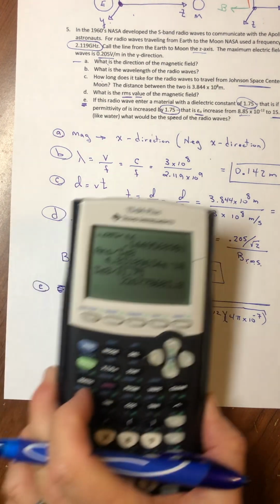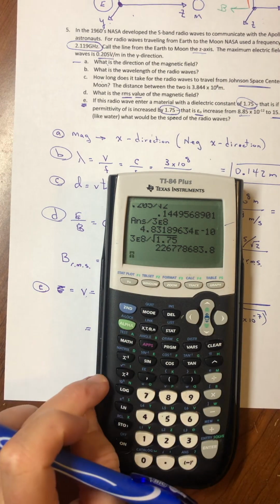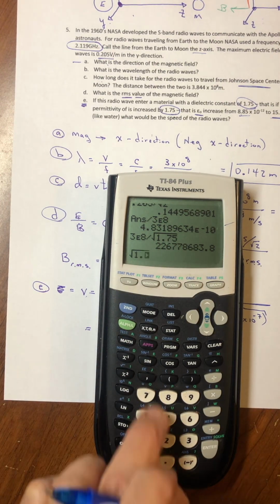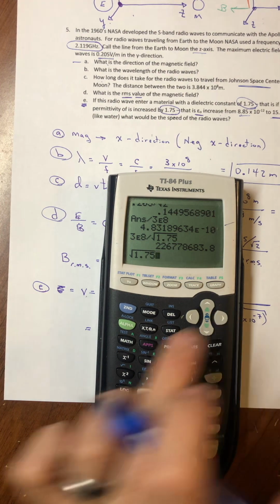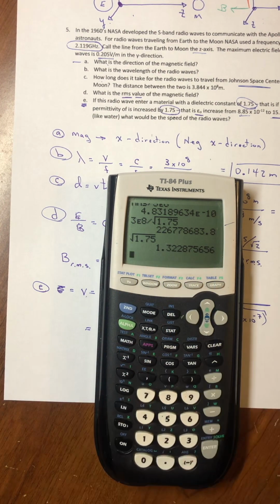And in fact, those of you who've gone through the optics will probably recognize the square root of 1.75 as 1.33 or 1.32, because this is what we said in our optics, that light would be slowed down by what we called the index of refraction.